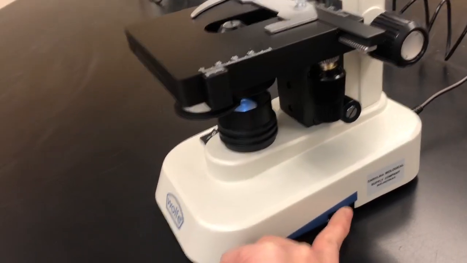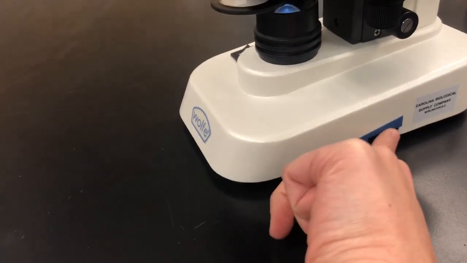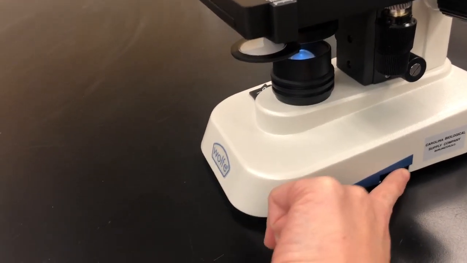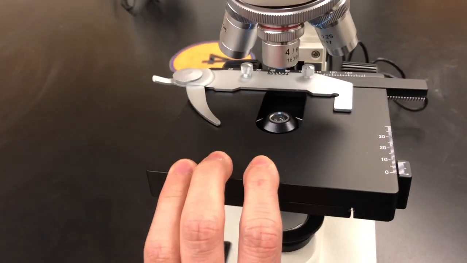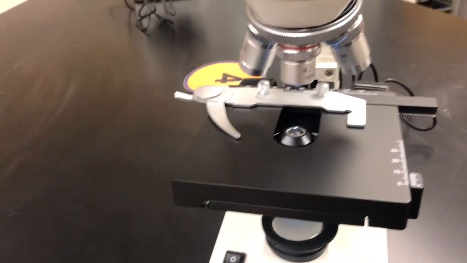If you go to the opposite side of the switch, there's a little dial right here which will determine how much light goes through the actual light bulb up here. Depending on your eyes, it differs from student to student. Right here we have the stage of the microscope, on which your slide will go.